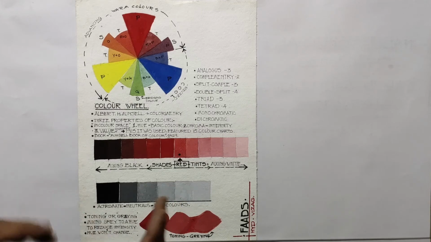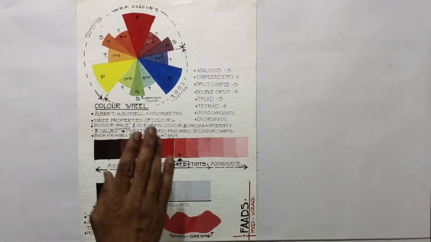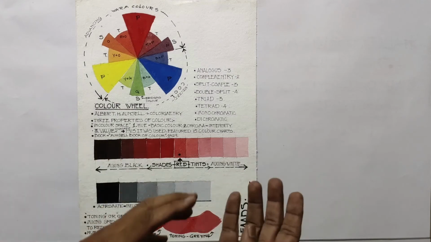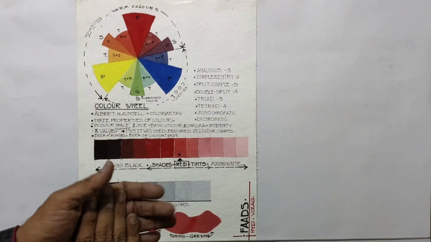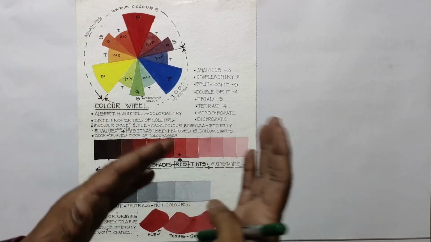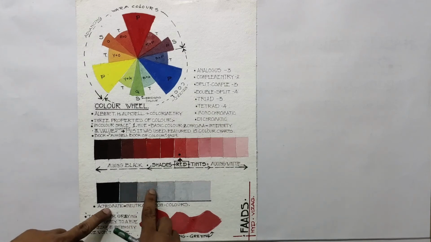These never find any place on the color wheel. If you notice, these are black, white and all grays in between. When you mix black and white in different proportions, they tend to give different grays.